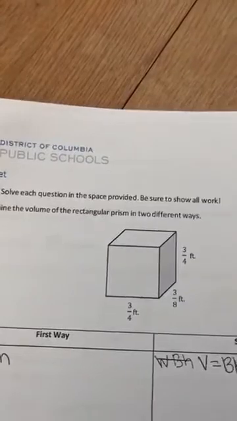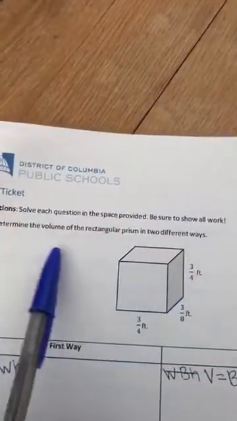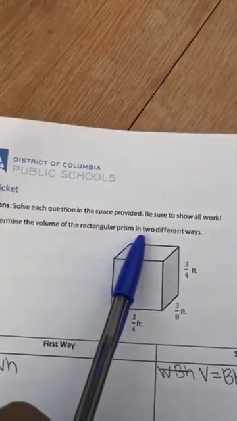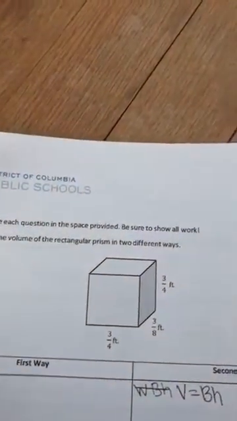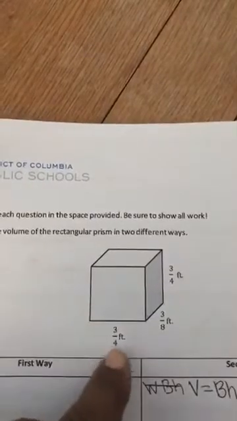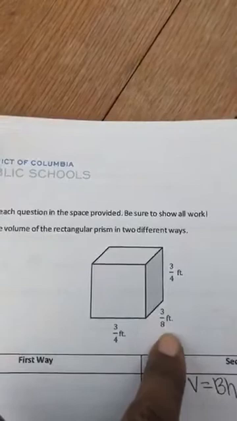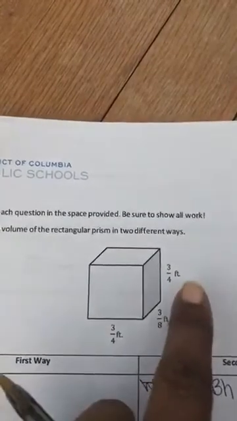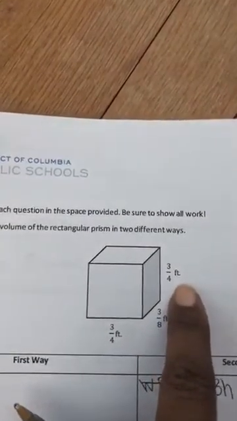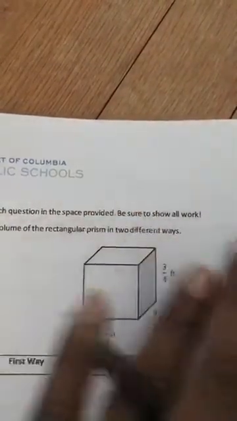Solve each question in the space provided. Be sure to show all work. Determine the volume of the rectangular prism in 2 different ways. It gives us the length as 3/4 feet, the width as 3/8 feet, and the height as 3/4 feet. So we need to find the volume 2 different ways.